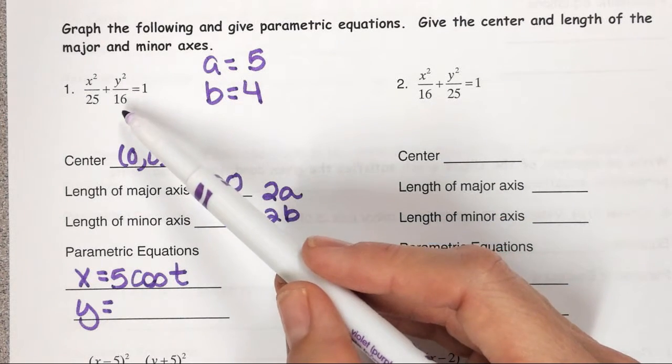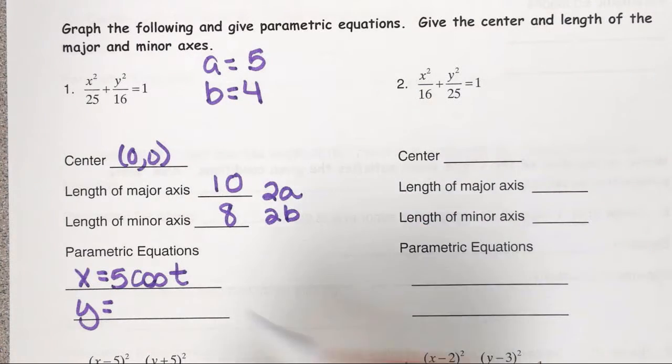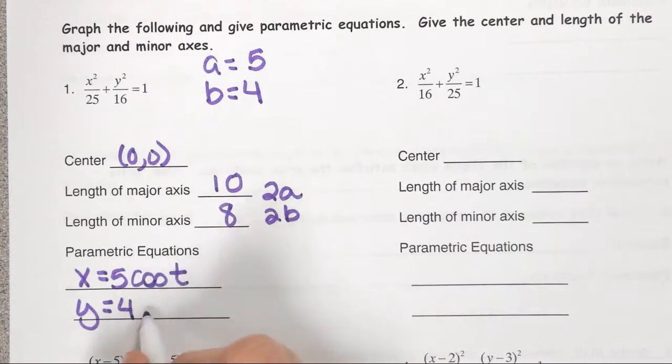The next one says y equals, so I'm going to look at my y, and I'm going to look at the number right below it. What is the square root of 16? 4. What trig function means y? Sine. We're going to put the letter t, and because I'm at 0, 0, do I need to add anything? That is done. Questions?